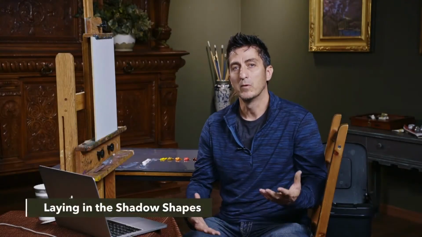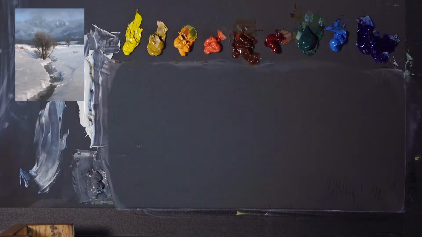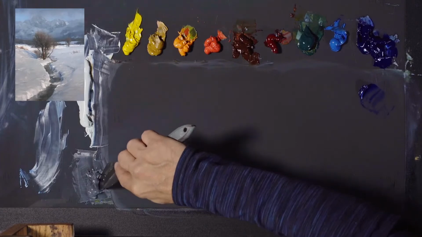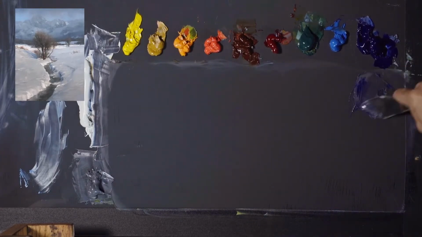Okay, now we know what we're going to paint. We've got a game plan for the painting. We've got our supplies. Now it's time to start laying in those shadow shapes from background to foreground. So let's get started. And the first color we need to mix is that background, the darkest dark on that background plane. So I'm going to start with ultramarine blue. And I've got my cold gray here.